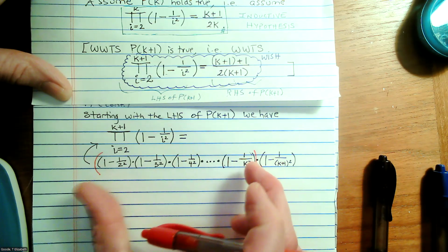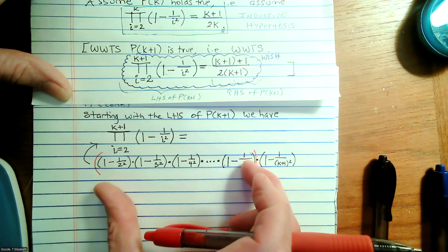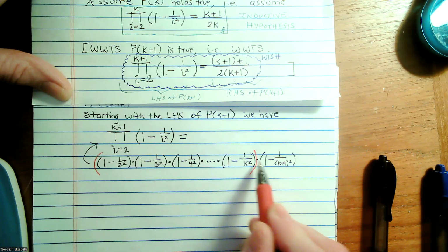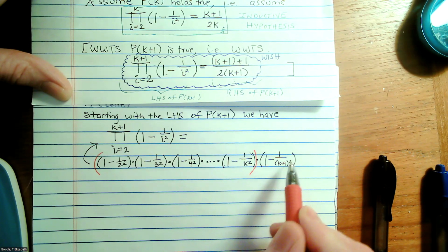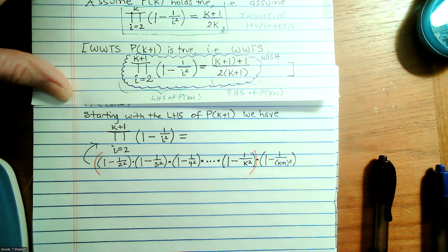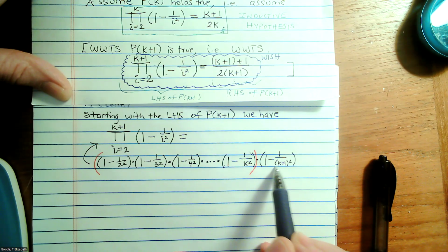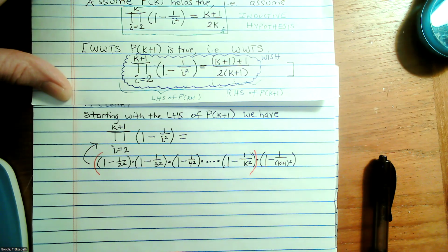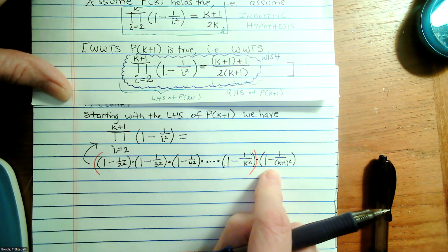This product, we could figure out what that is, and then multiply it times the last factor. See, we split it up. It's actually the kth term because we're starting at 2, but the point is, this is the last factor.